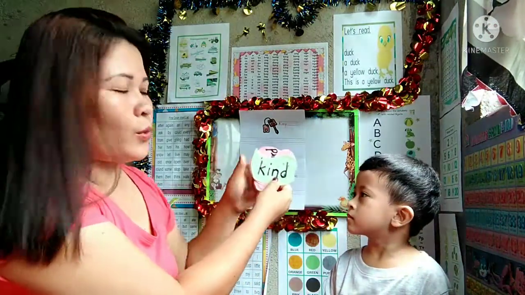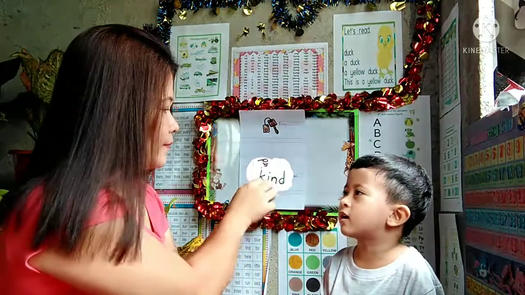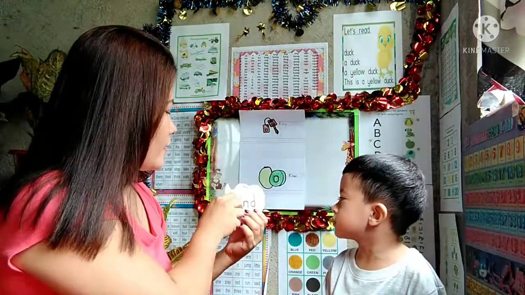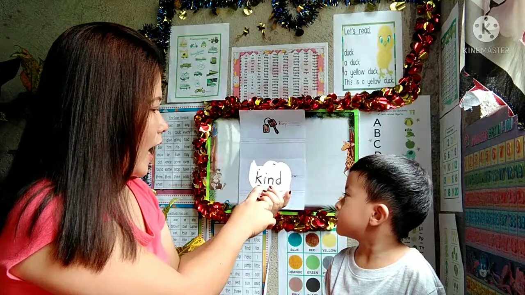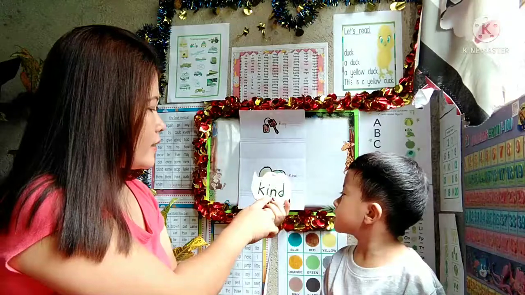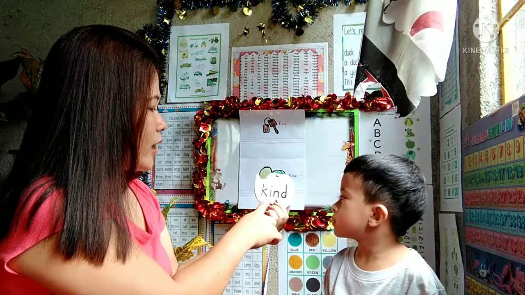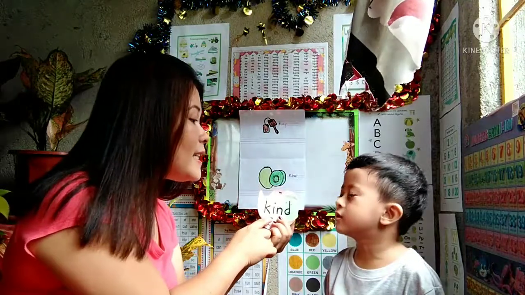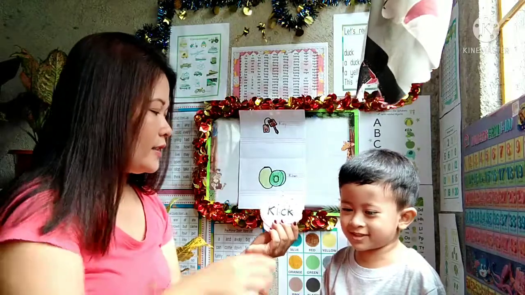We have to read these words. Kind. Again. Kind. Next. So it starts with letter K. What is the sound of the letter K? Next. Read. Kind. Very good. Next one.